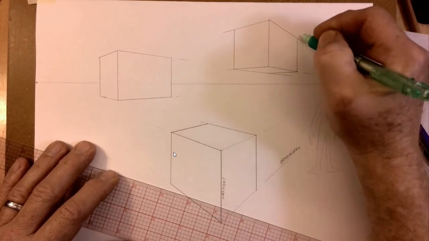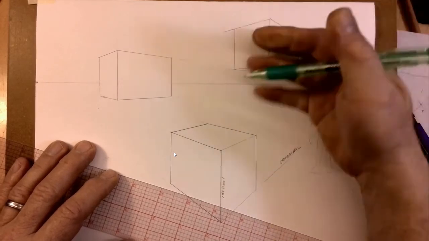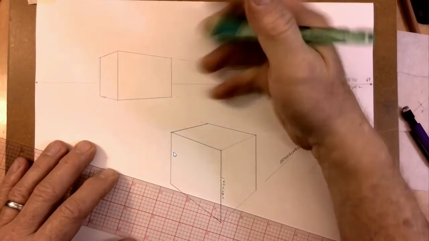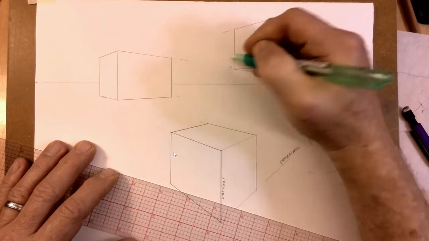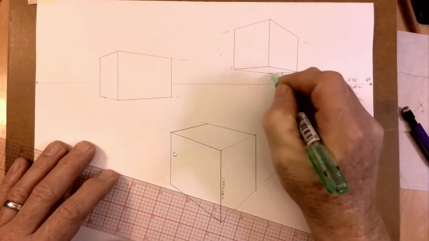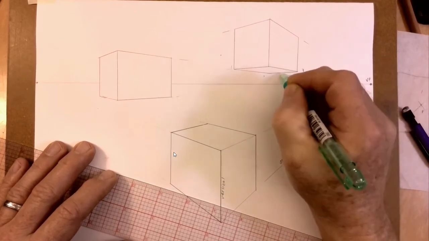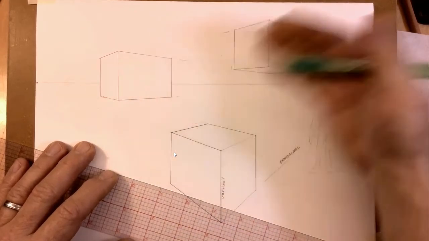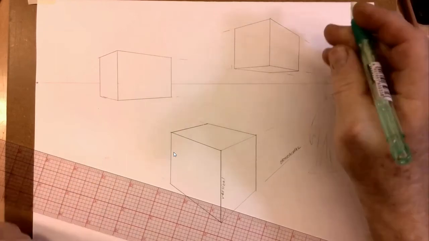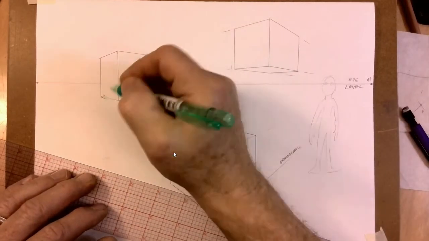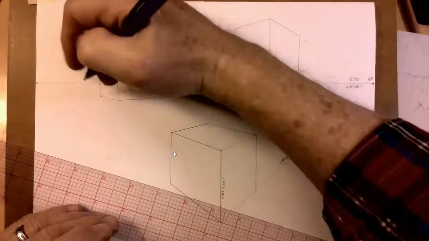And again, I'm just going to erase the edge right here so that you can see the object a little clearer. I get confused very easily when it comes to linear perspective, and so I have this little vinyl eraser close by, because I'm always needing to erase something.